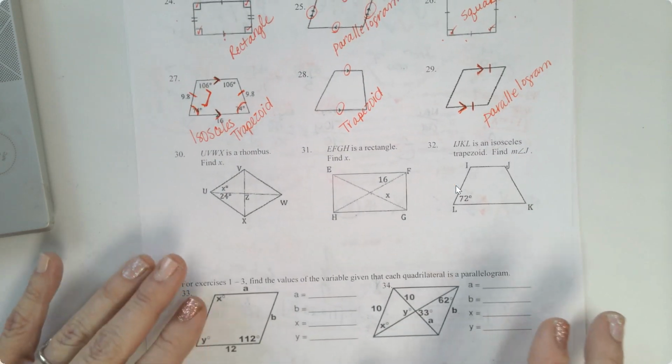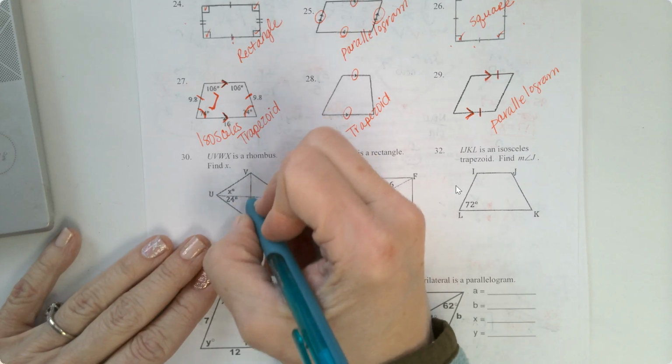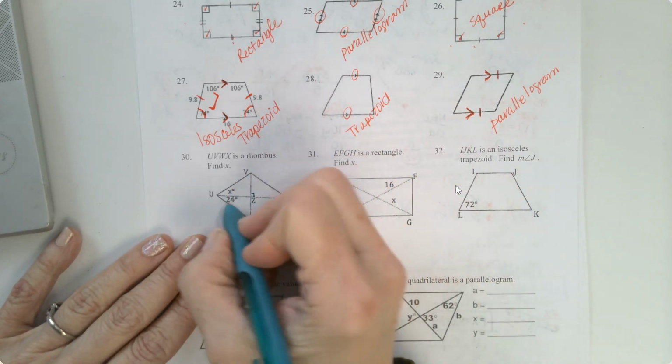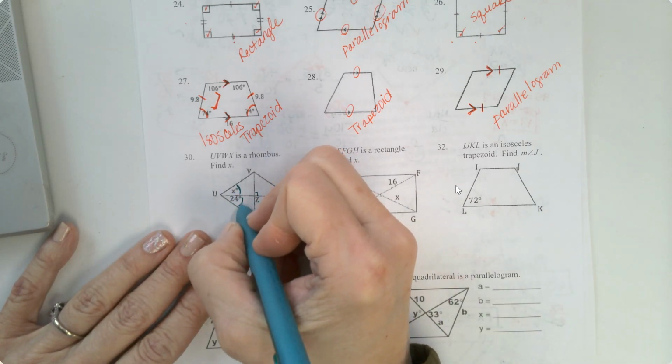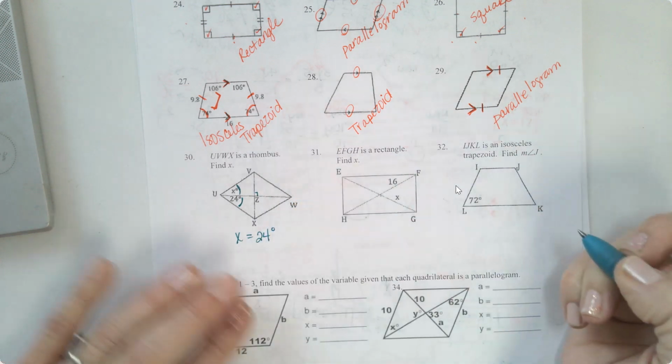And moving on to number 30, it says that this is a rhombus. So your diagonals are perpendicular and they are not congruent. These angles here are congruent. So x is 24 degrees.